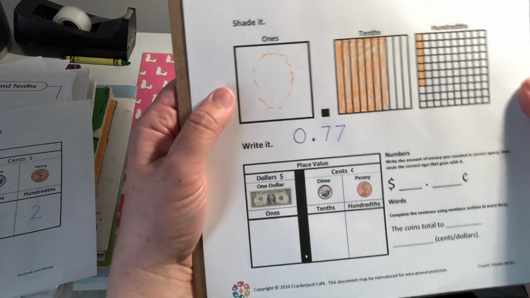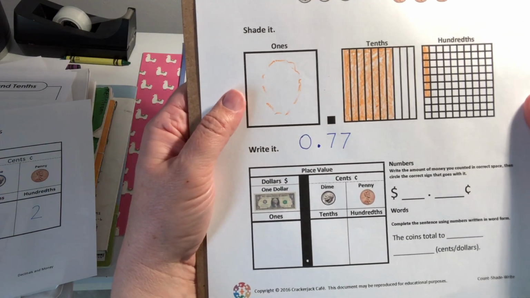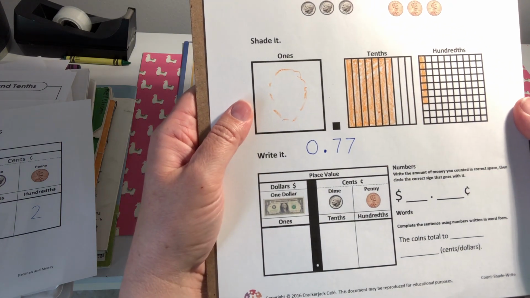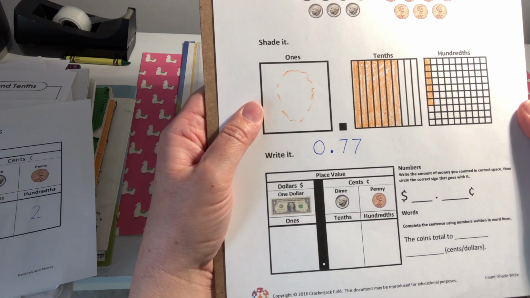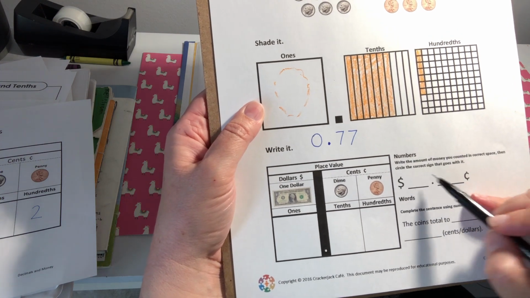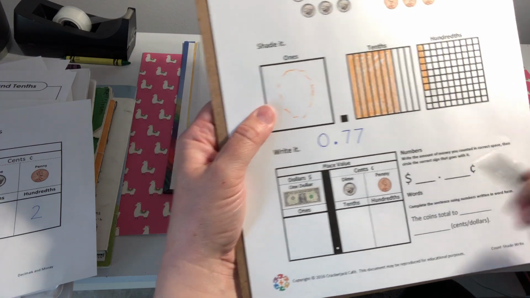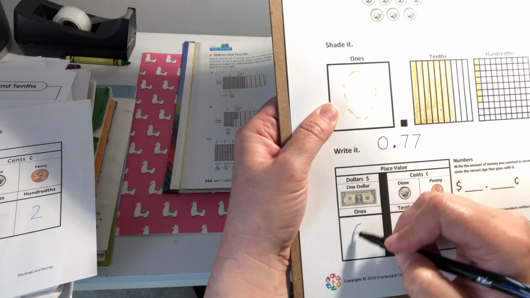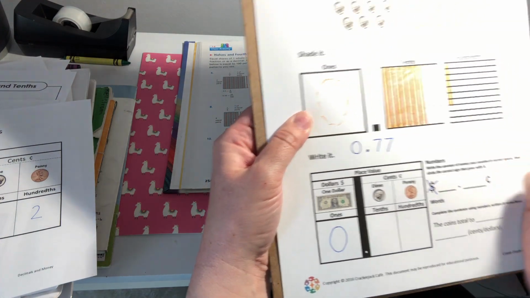In money form, it would be 77 cents. As a decimal, it's 77 hundredths. Write the amount of money you counted in the correct space, then circle the correct sign that goes with it. So since there are no dollars, we don't need a dollar sign.